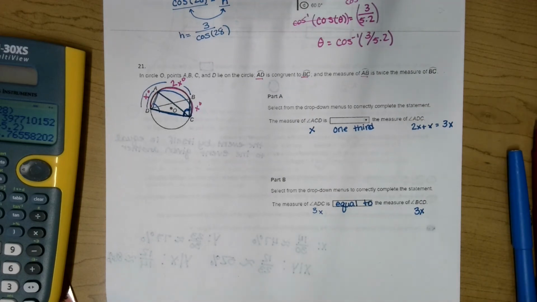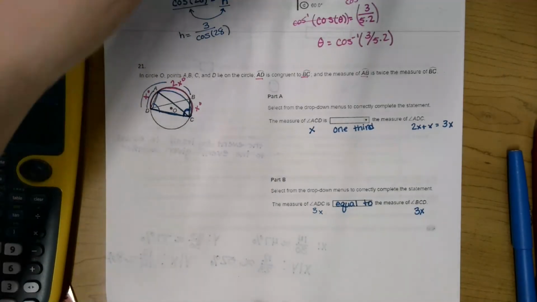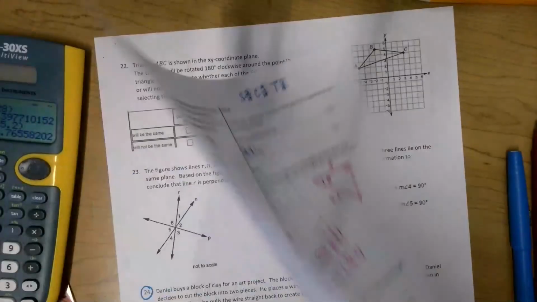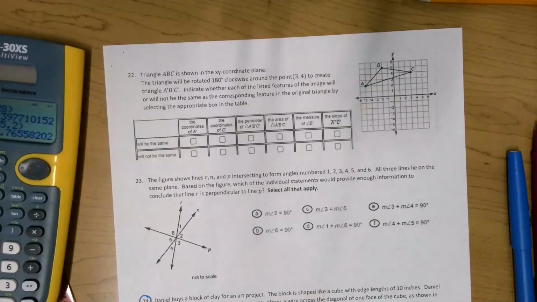All right, so not too terribly bad. All right, let's look at 22. Is this the last one? I think this is, nope, we got two more, 22 and 23.